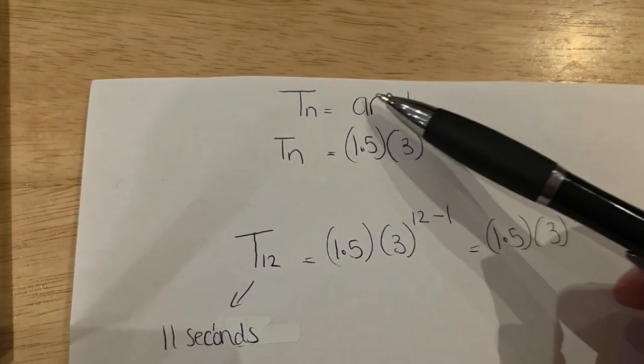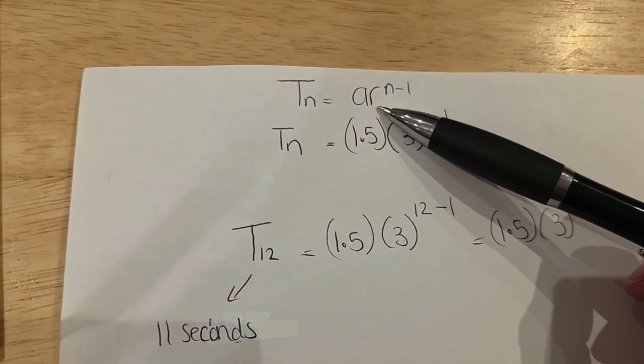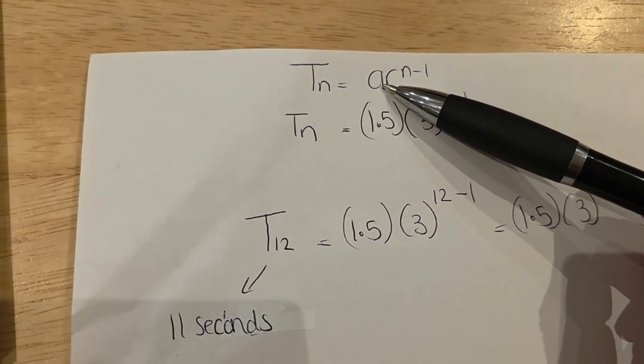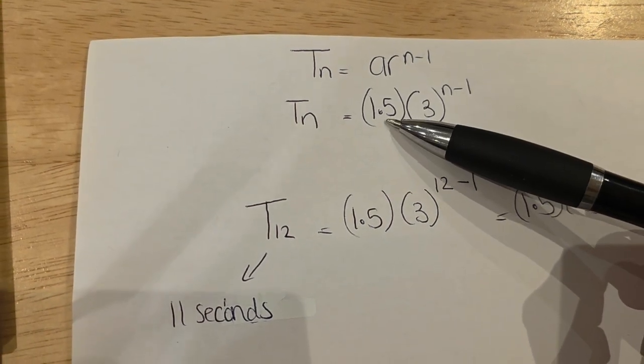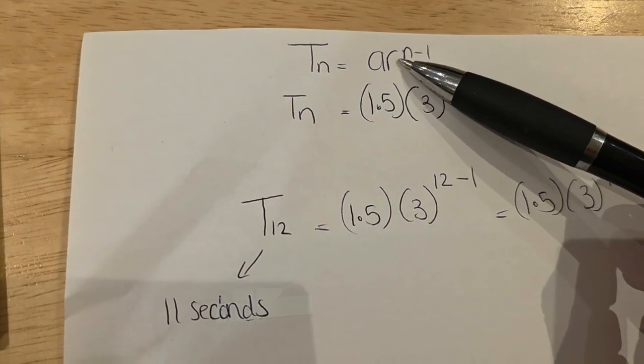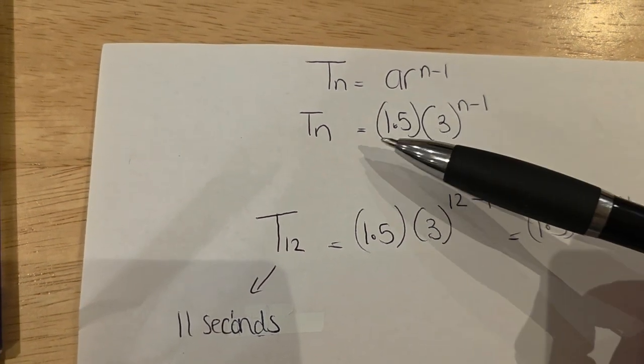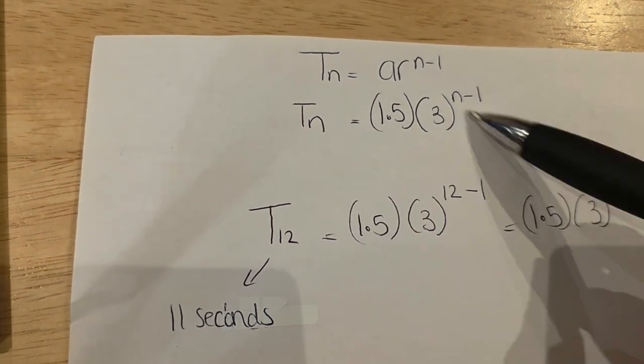Now, as I was saying, you could have used your t of n formula for a geometric series because all exponential sequences are geometric. So a would be your first term. A was 1.5 metres from the grass. The common ratio was tripling every time, so r is 3, and t of n is a times 3 to the power of n minus 1.